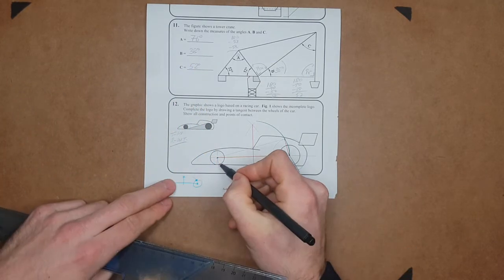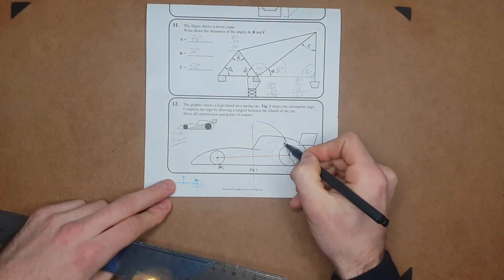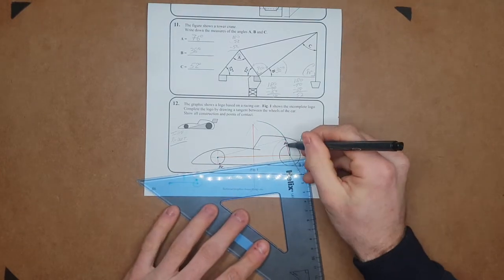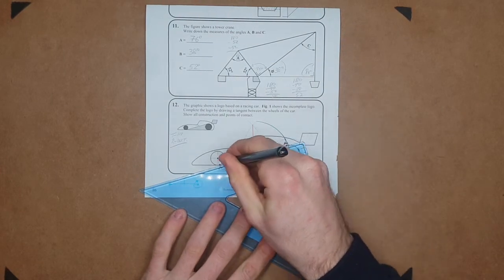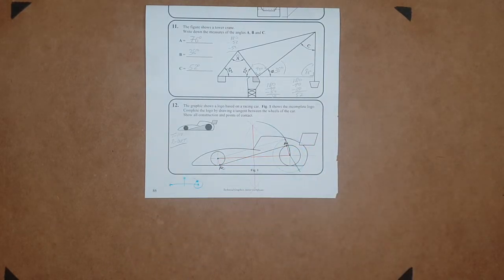That gets me a POC down here, and it gets me a POC up here. I have 2 points of contact. You join the dots. That's that question done. So that's 12 out of 15 done. On to number 13.